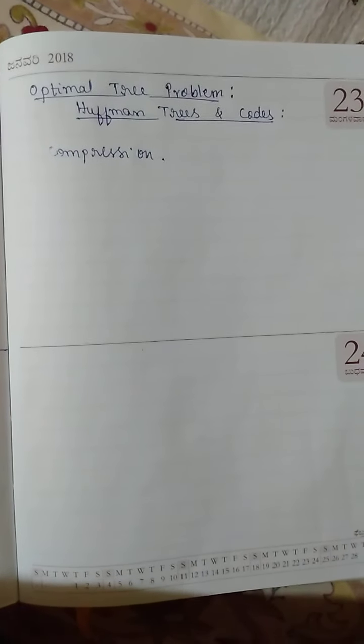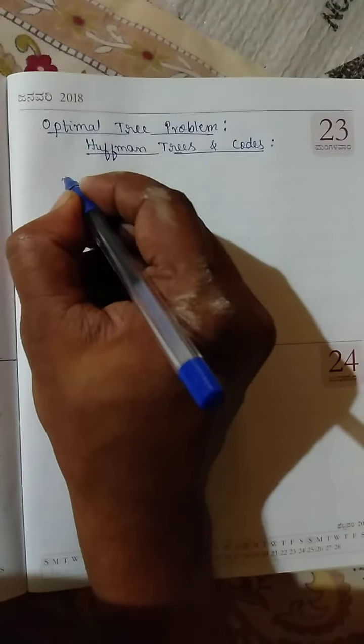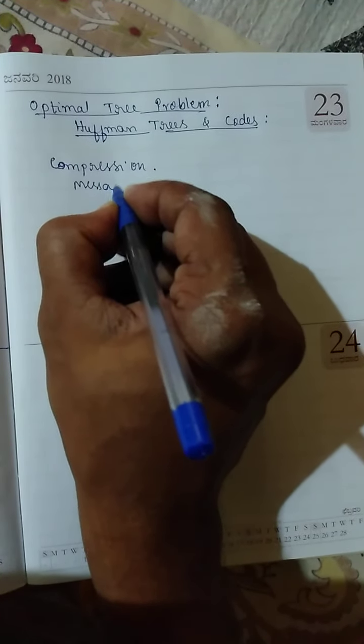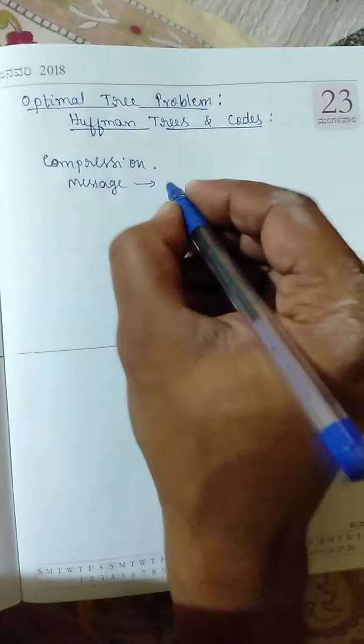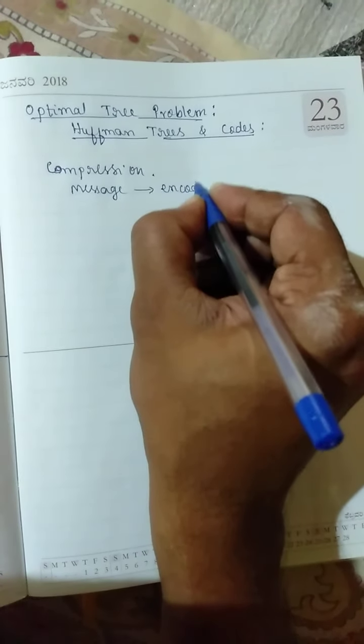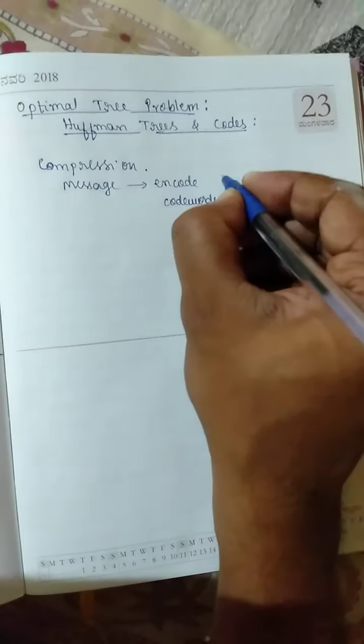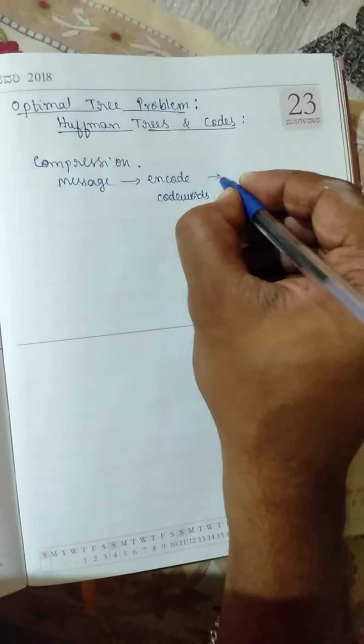In compression, what we do is, given a message, we encode it by assigning different code words to different characters, and we either transmit or store it.